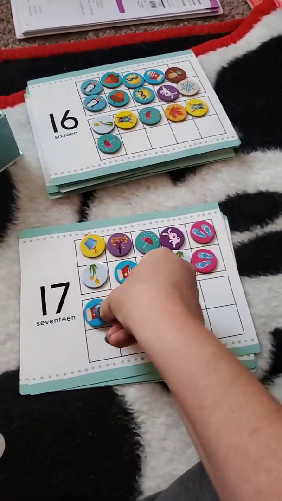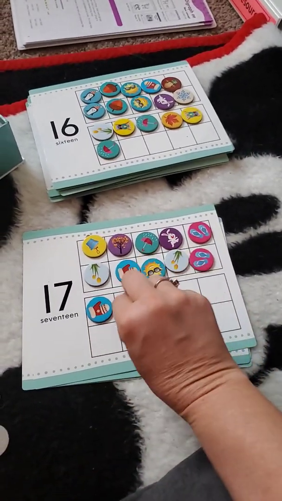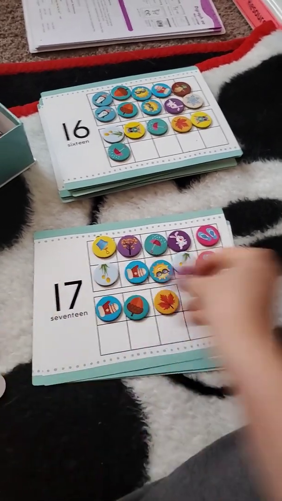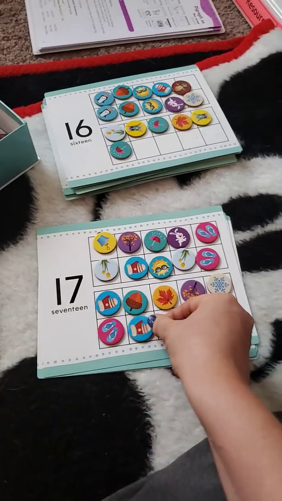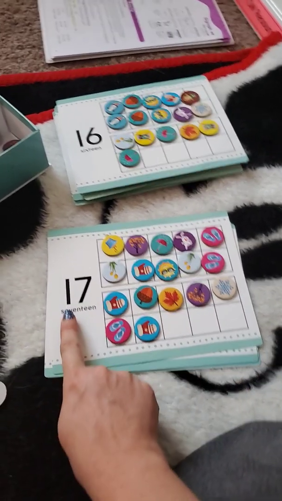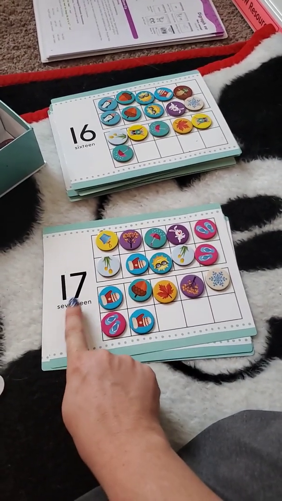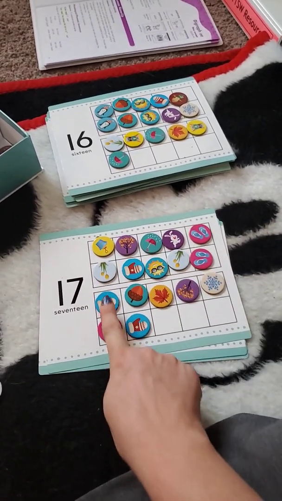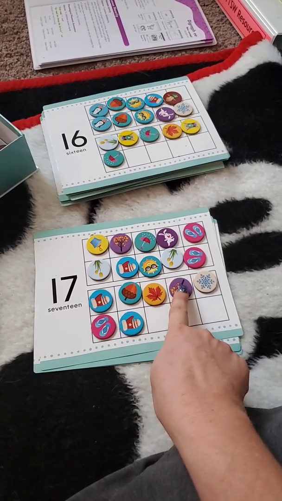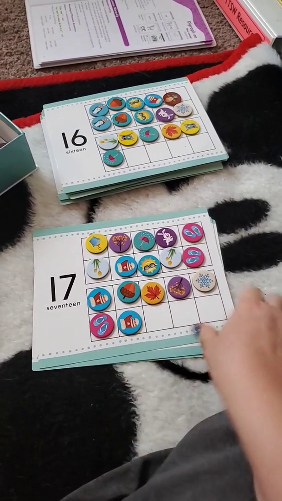So here we go. There's 10, 11, 12, 13, 14, 15, 16, 17. Now we have 17. And remember, 17 is a 1 and a 7.